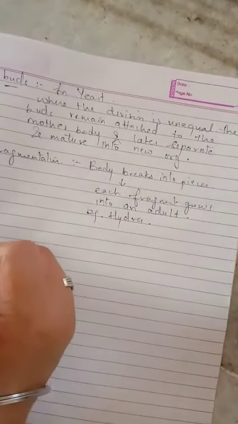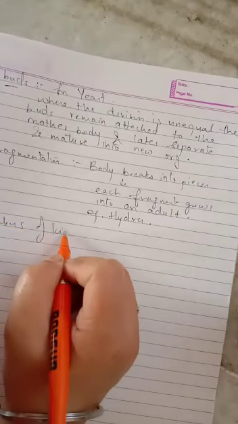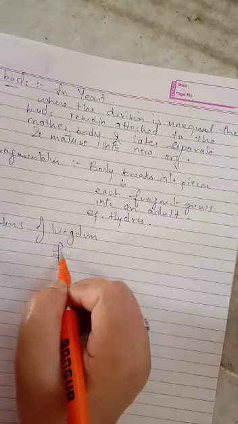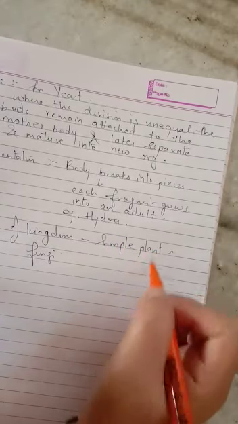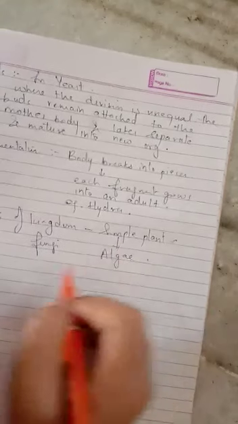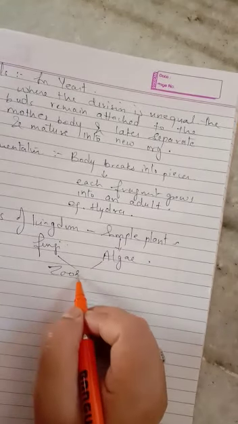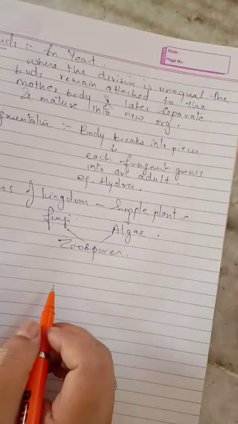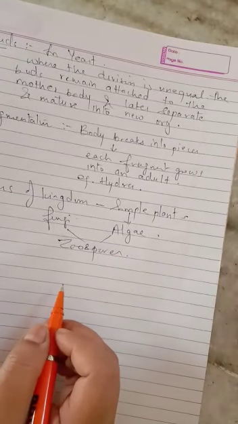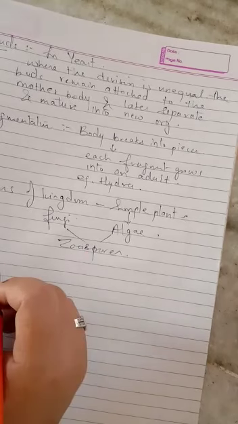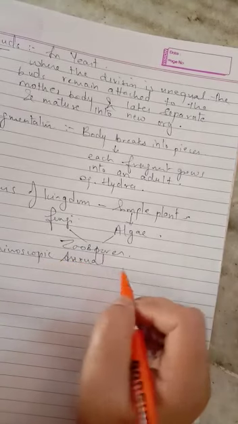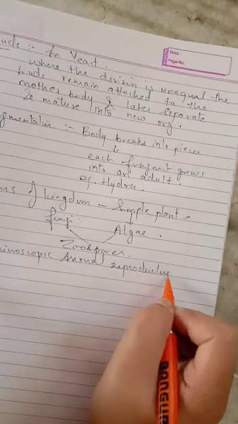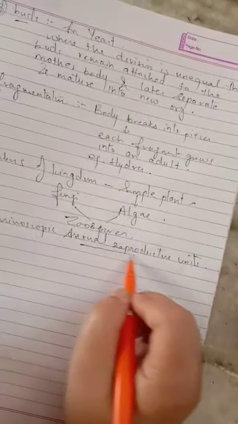There are certain members of kingdom fungi, and there are certain simple plants. Simple plants are the plants that first came on the earth, that is algae. Now how they both reproduce? So they both asexually reproduce through zoospores. We have already studied in 11th standard regarding zoospores, that they are motile asexual reproductive units. So zoospores are what? They are microscopic asexual reproductive units, right?